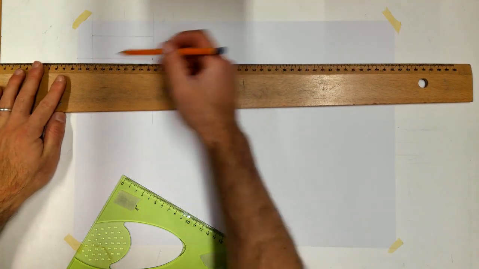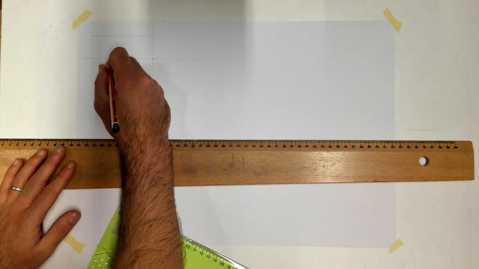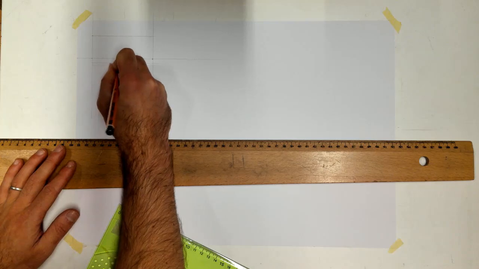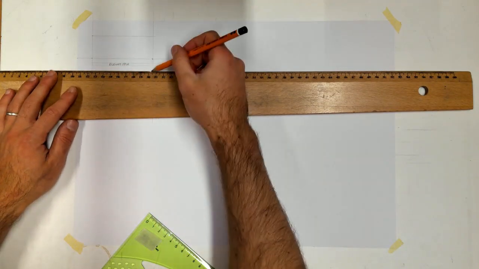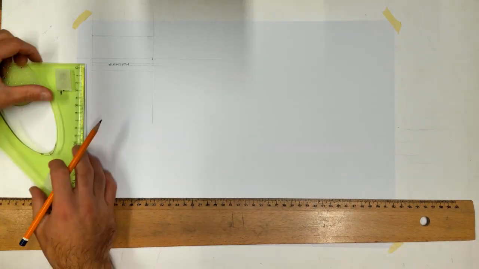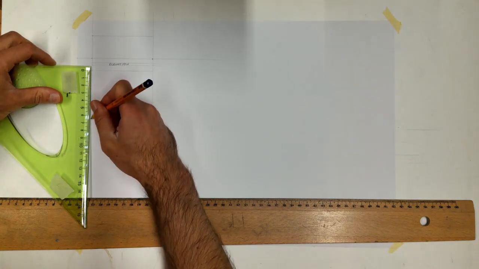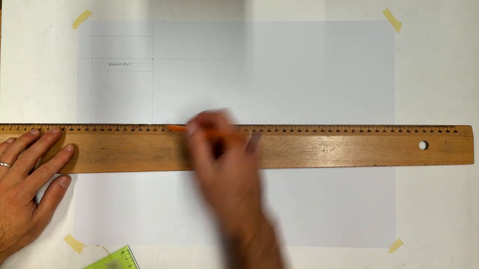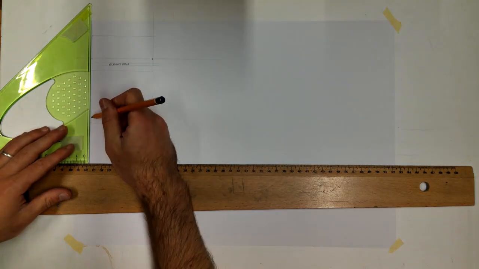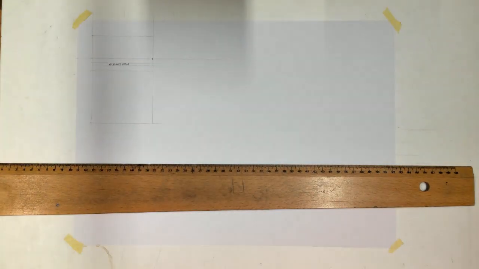So that box there is going to fit my elevation. Then I'm going to give a bit of space underneath for my plan, which has a depth of 20 mil. Just send that down to meet it. So there are my two boxes to fit my views inside.